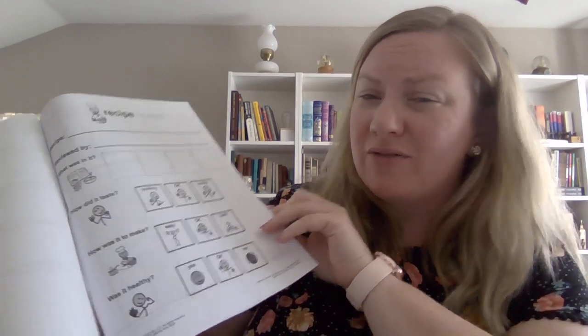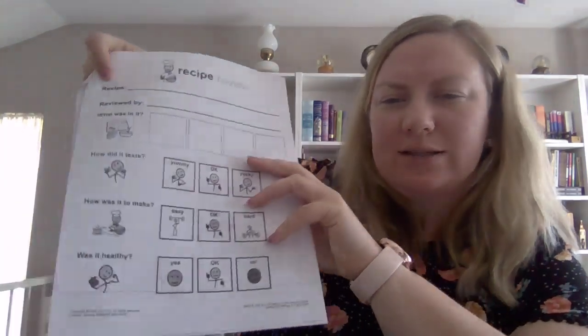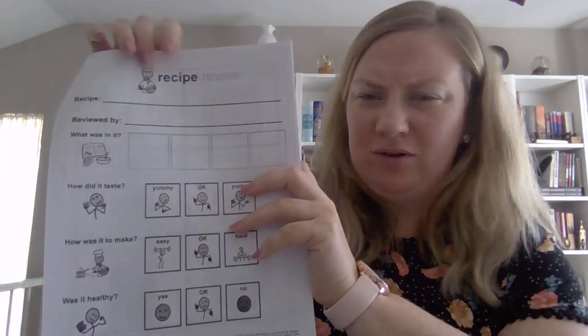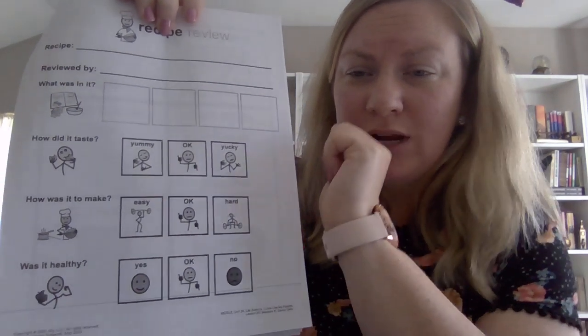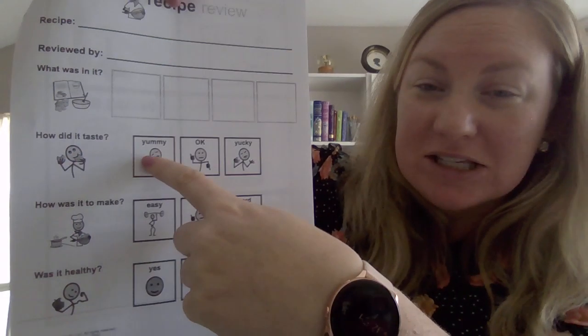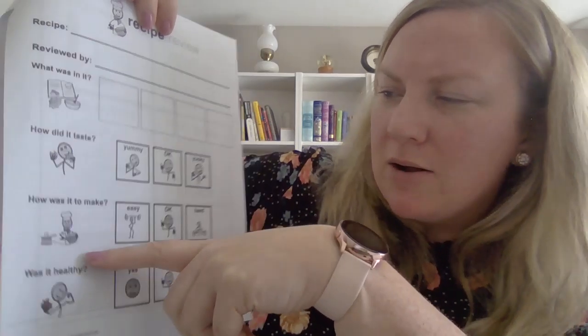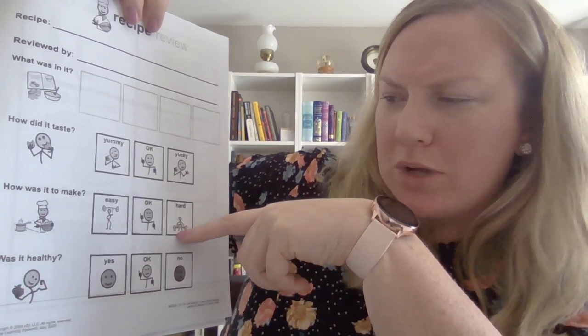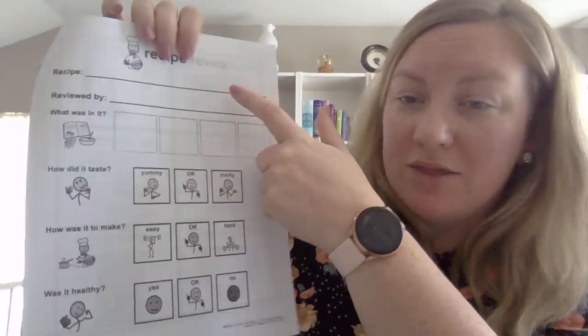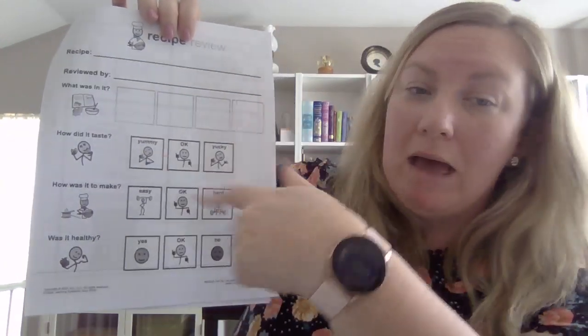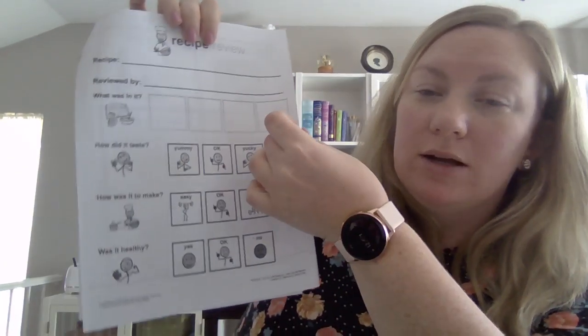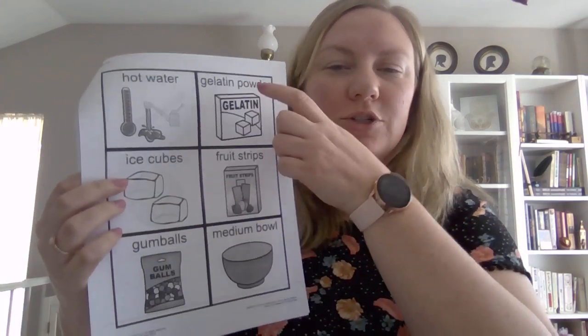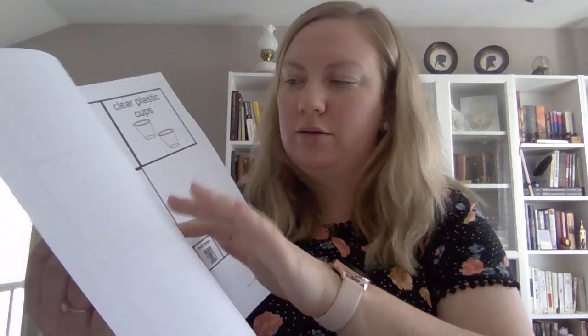Even if you don't, whatever recipe you use, this is just a recipe response sheet. So even if you make dinner, whatever it is, you can have the kid answer, like, how did it taste? Yummy, okay, or yucky? How was it made? Was it easy, okay, or hard to make? And was it healthy? So this worksheet can be applied to any meal that the kid has. That's kind of a universal. If you do make that recipe, the candy cells, these are just the picture cards that go with the recipe. So that's that.